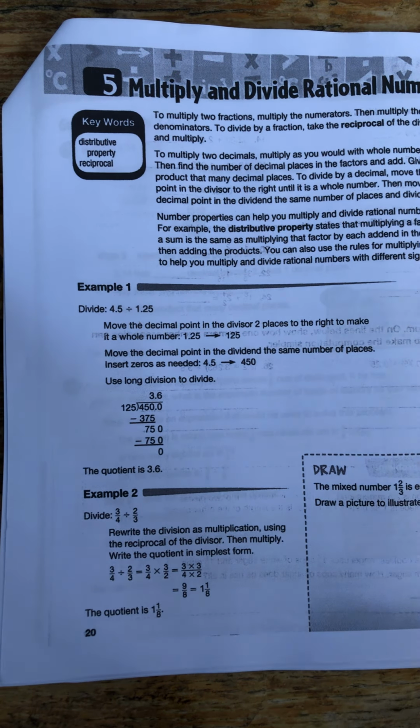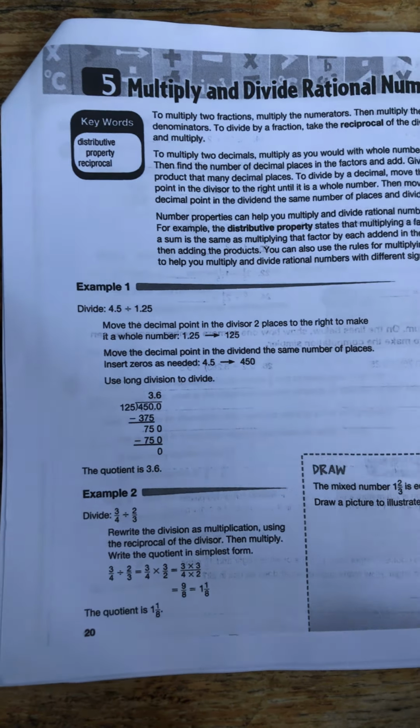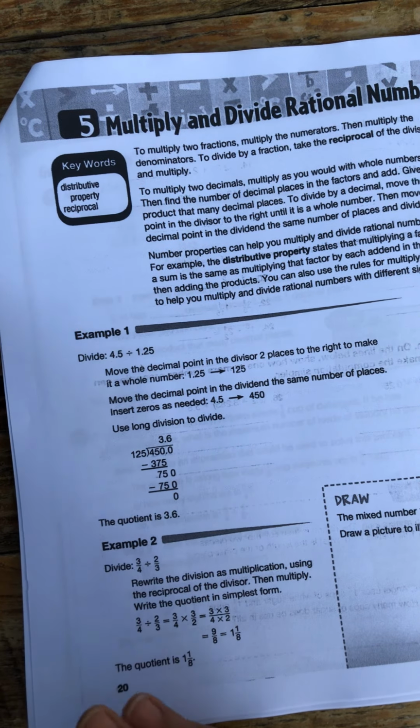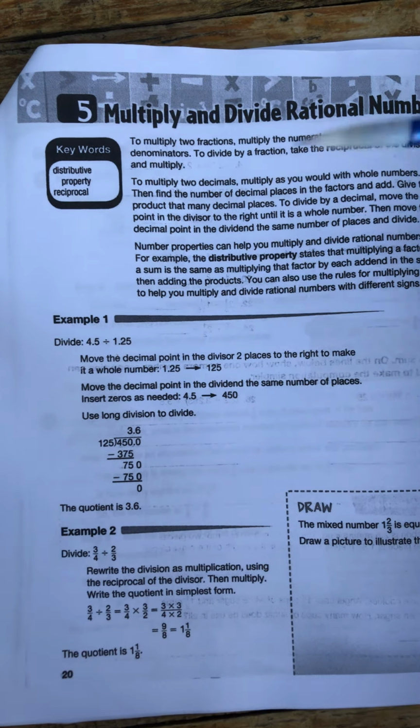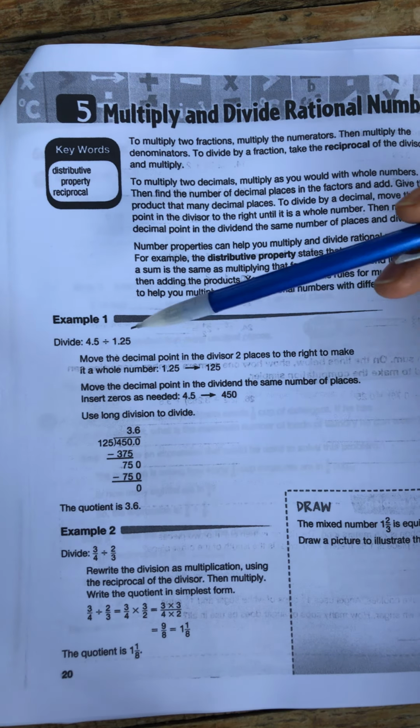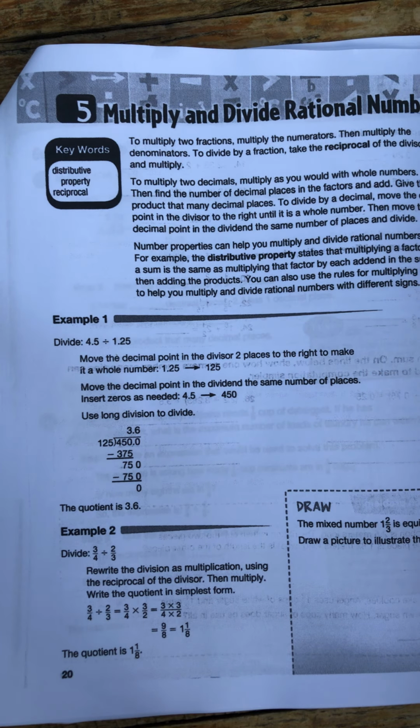Okay, Aubrey, this is lesson 5, multiply and divide rational numbers, starting on page 20. And it's pretty similar to what we just did. It's just obviously using your multiplication and division rules for adding and subtracting fractions and decimal numbers.